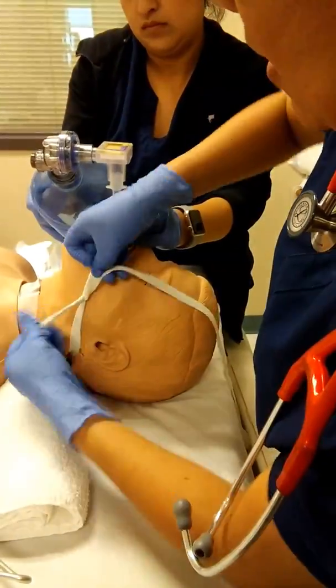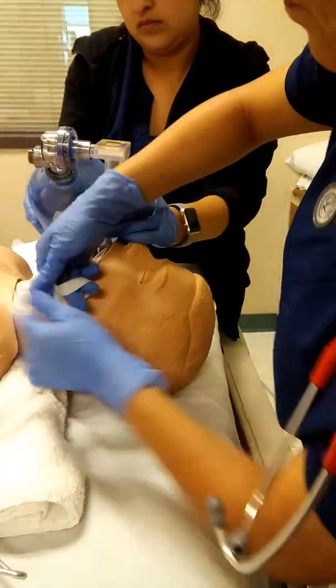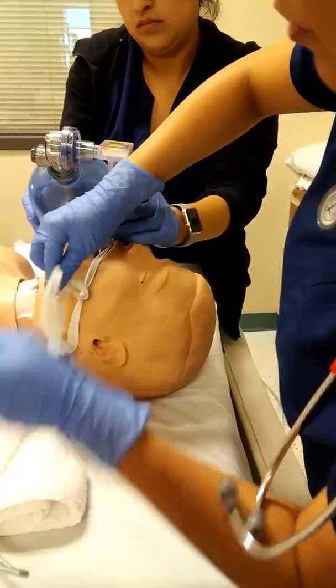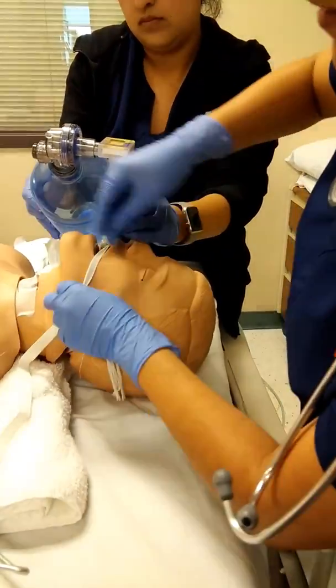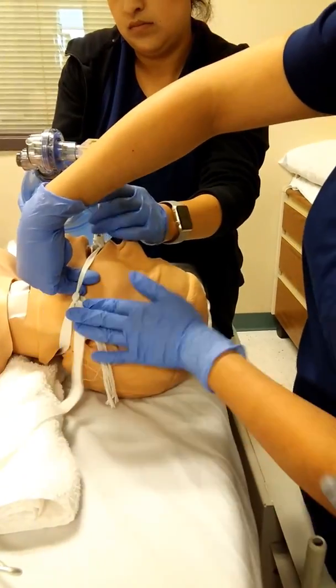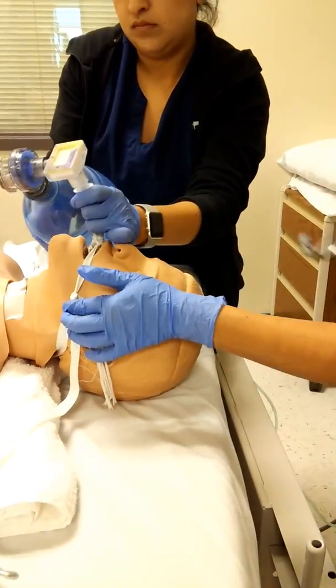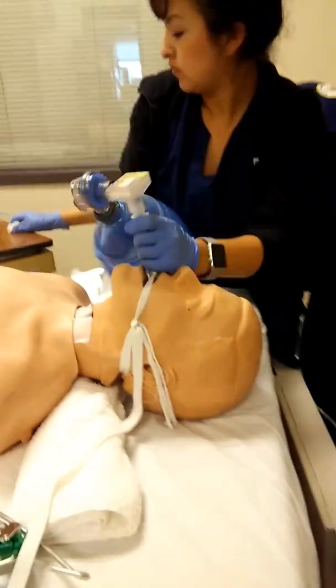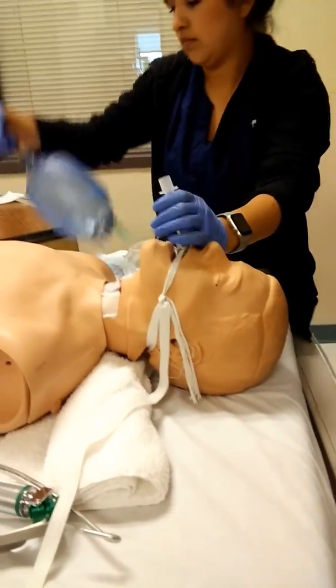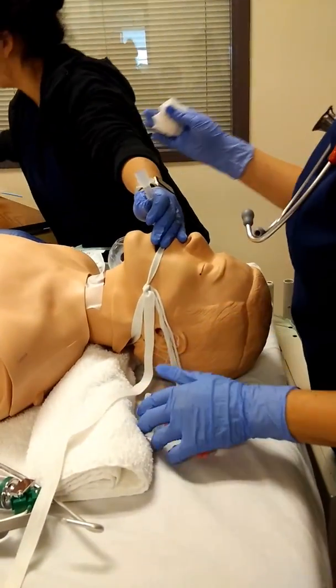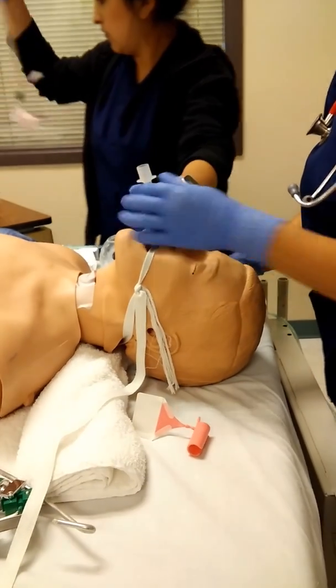Okay. And then if this is too long, then we would just go ahead and cut it. And then we just want to make sure that we could get 2 fingers in. And then we would also obtain, we would place the suctioning tube on the patient.